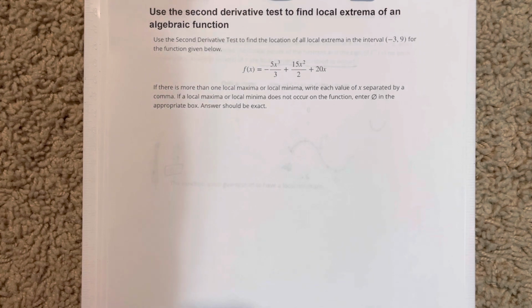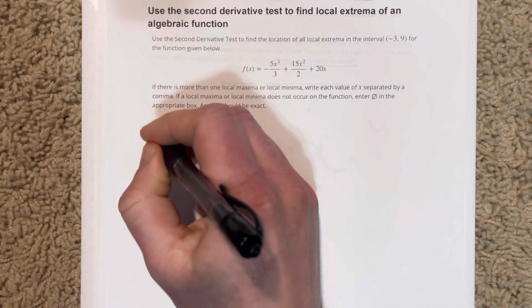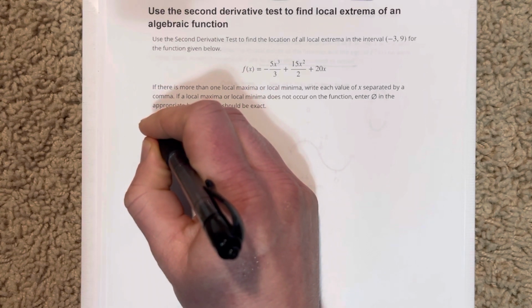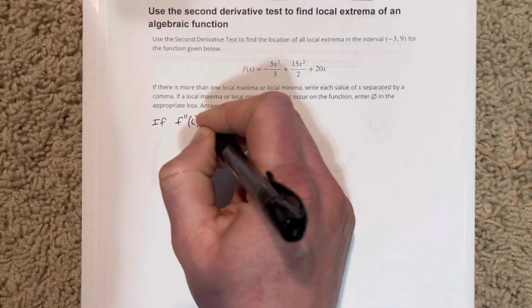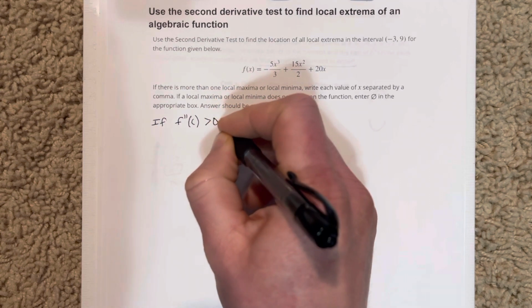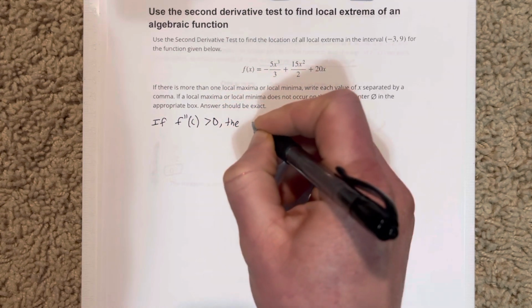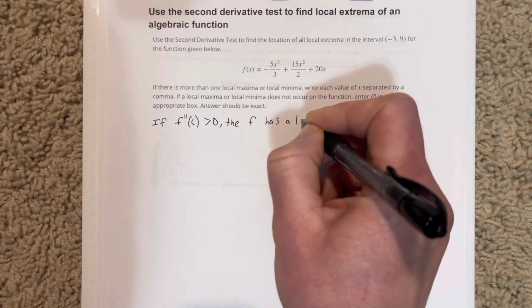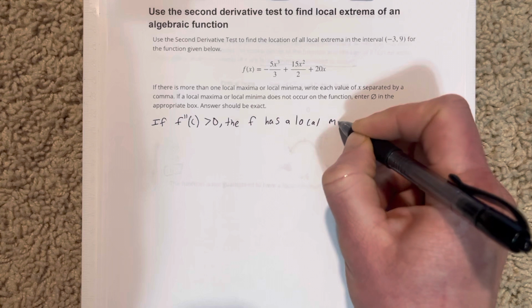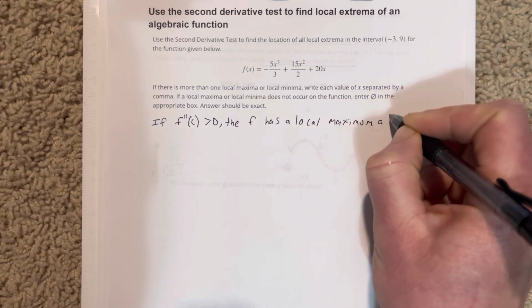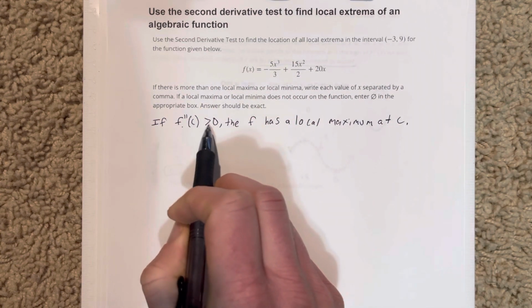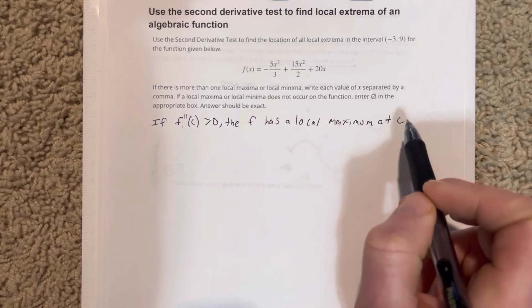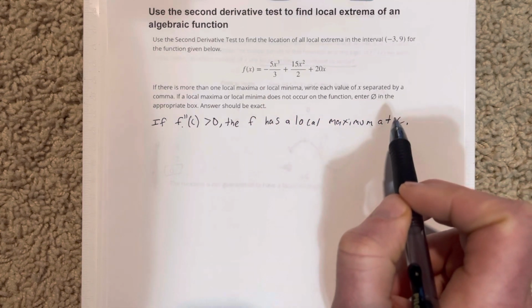So, the first thing I want to write out is some things that we know about the second derivative before we start. There are some definitions that we need to write out. If f double prime of c, when we do the second derivative test, is greater than 0, then f has a local maximum at c. Now, c is talking about a critical point. So, f double prime of c greater than 0, then f has a local maximum at c, where c is the critical point.